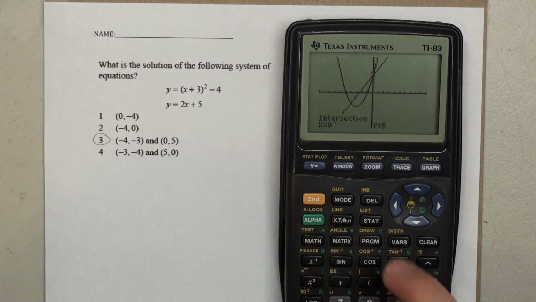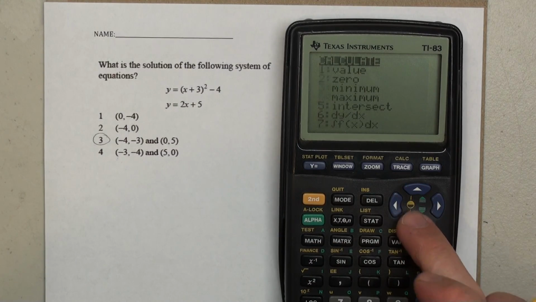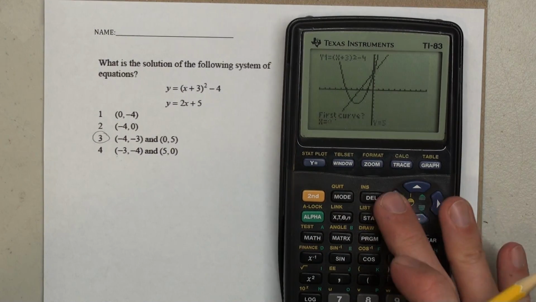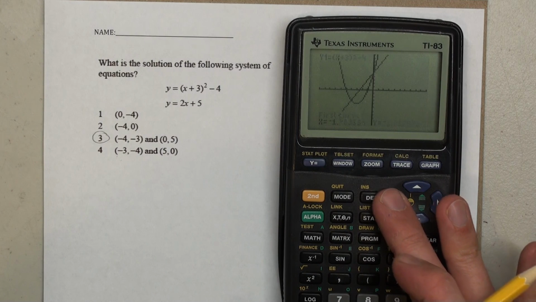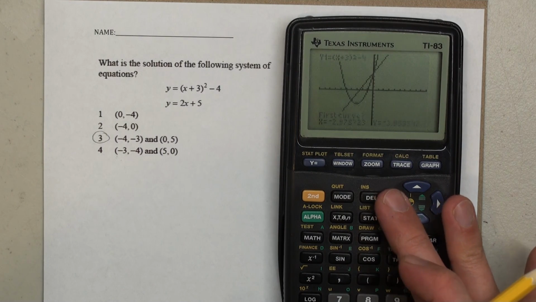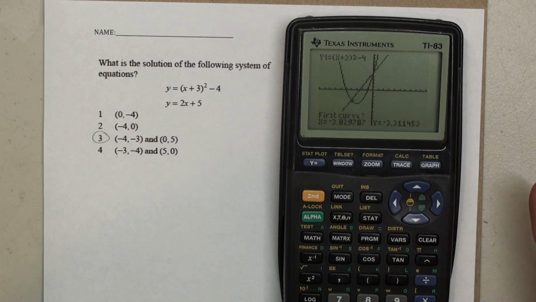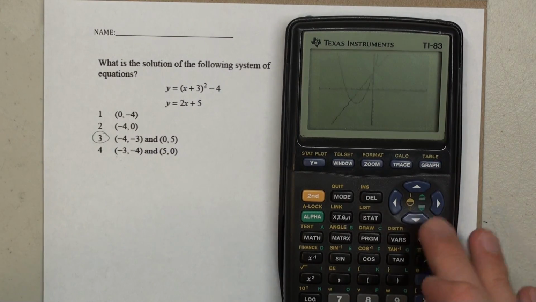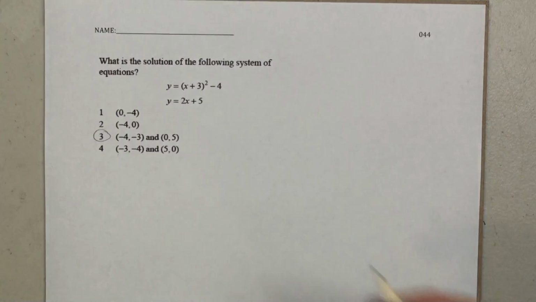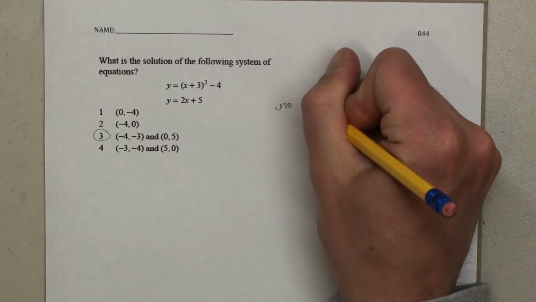But let's just double check. Second, calculate, intersect. Let's go over to the left point. Enter, enter, enter. -4, -3. There it is. Okay? So, use calc.